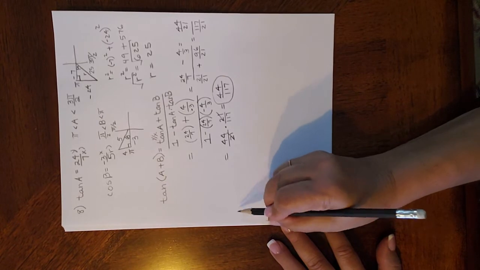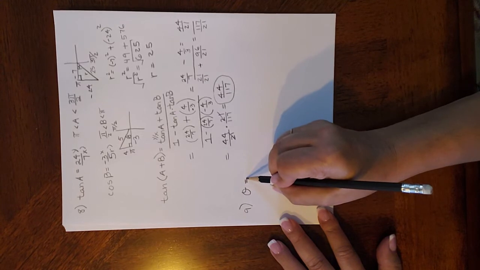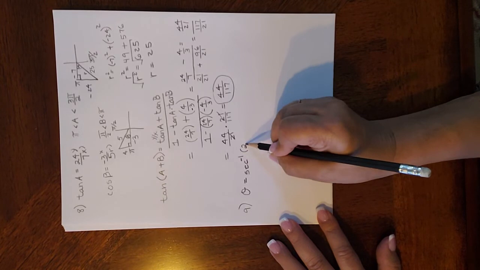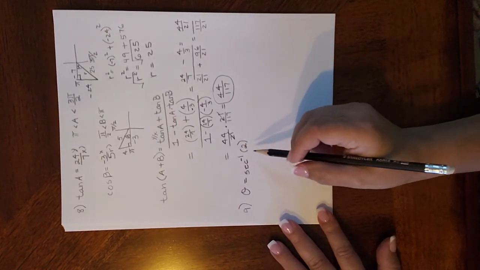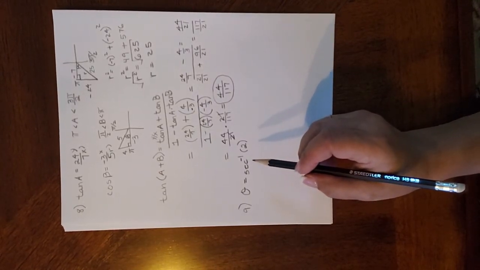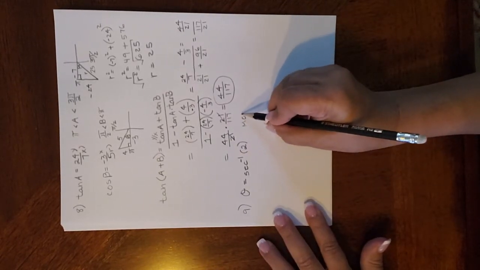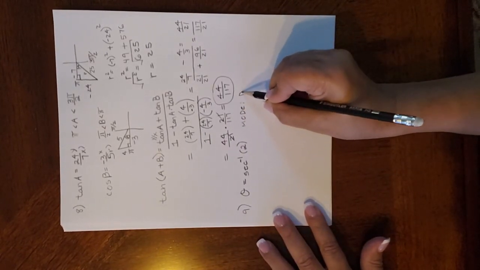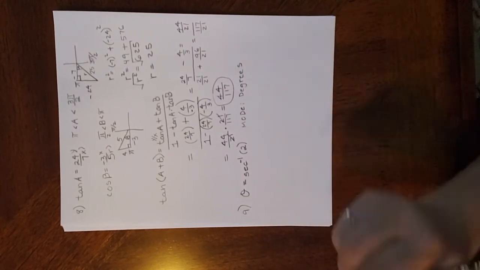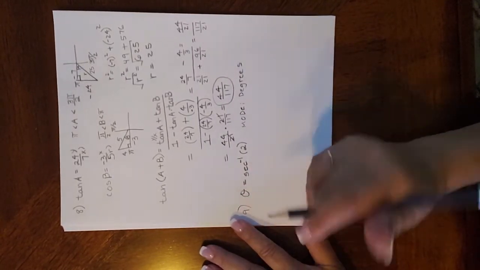Okay, next one, number 9. Number 9, you have theta is equal to inverse secant of 2. Now, recognizing the directions, the instructions are saying that they would like you to use your calculator to give the value in degrees. So set the mode to degrees, and then you can push in a value that you're going to recognize after you rewrite this.